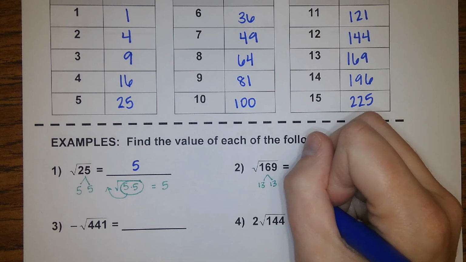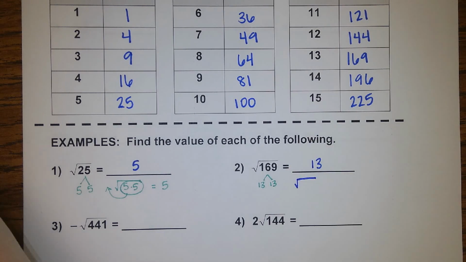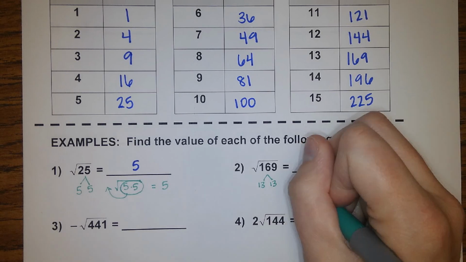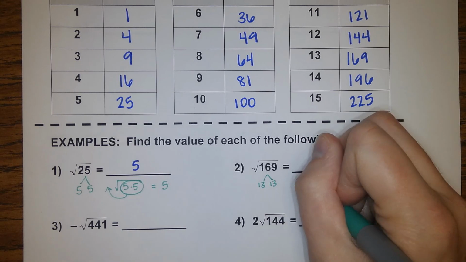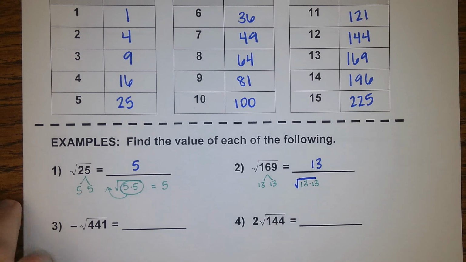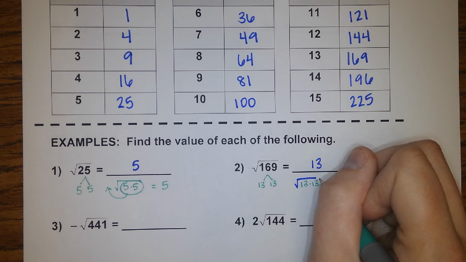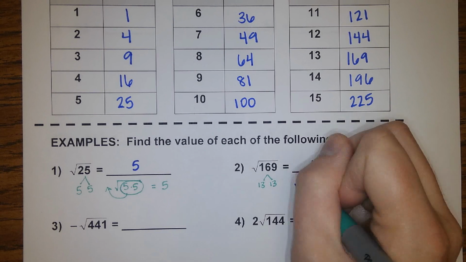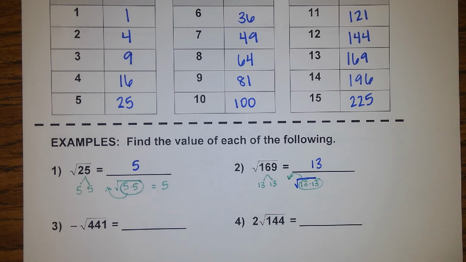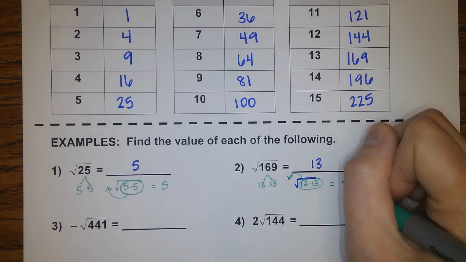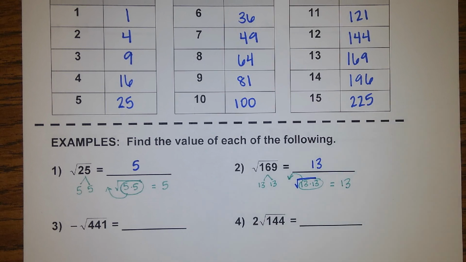So if we rewrote this in expanded form, it's not just the square root of 169, but the square root of 13 times 13. And we can take this and it comes out of the radical. So that means it would be equal to 13.